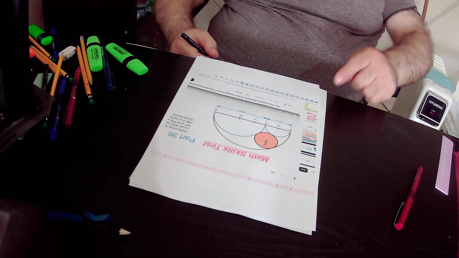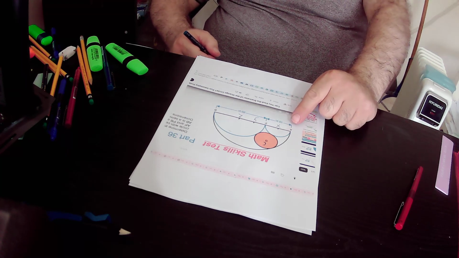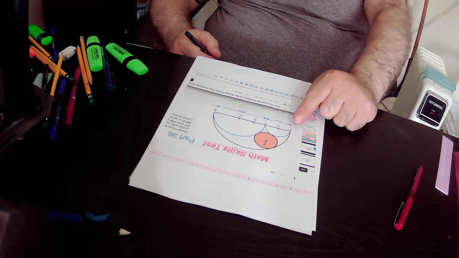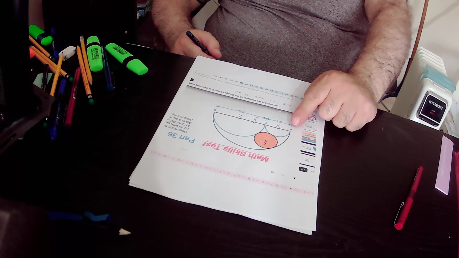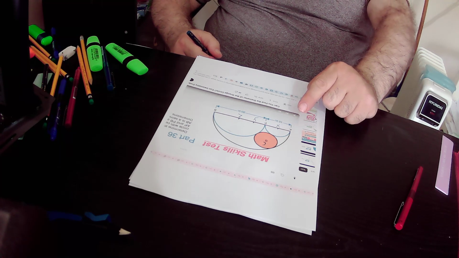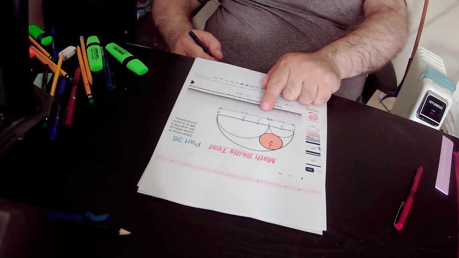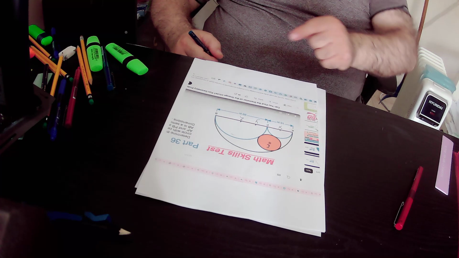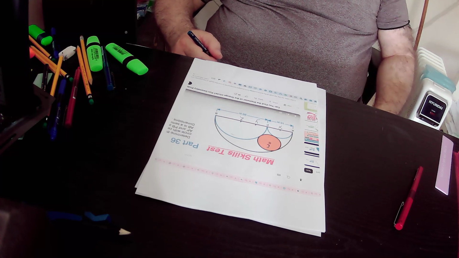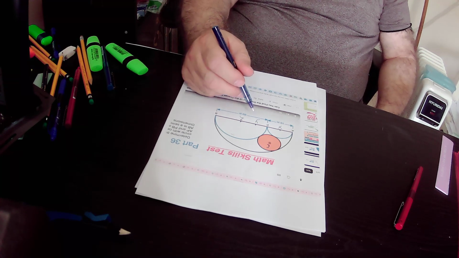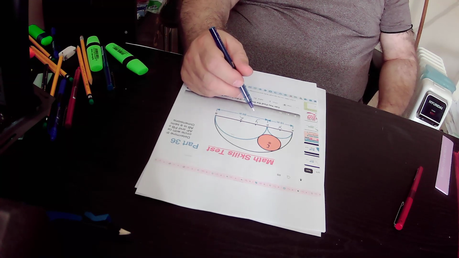We know that the diameter of this semicircle is equal to 10 units, therefore its radius will be equal to 5 units. The diameter of the biggest semicircle is equal to 10 plus 20, that is to say it is equal to 30 units, therefore its radius will be equal to half of it, 30 over 2 is 15.